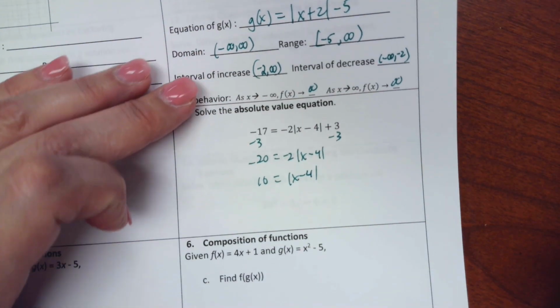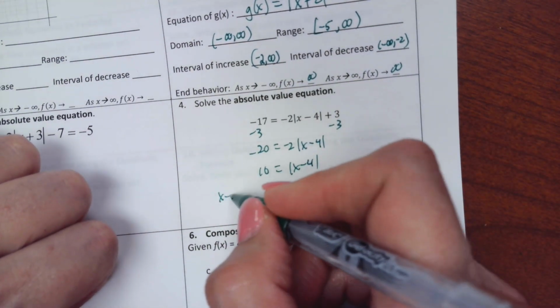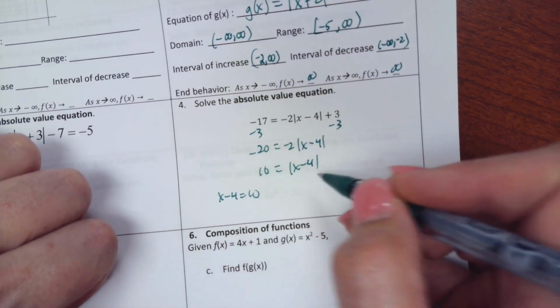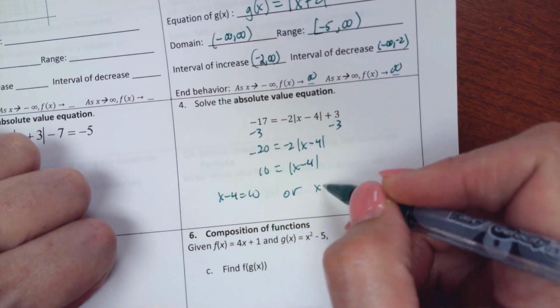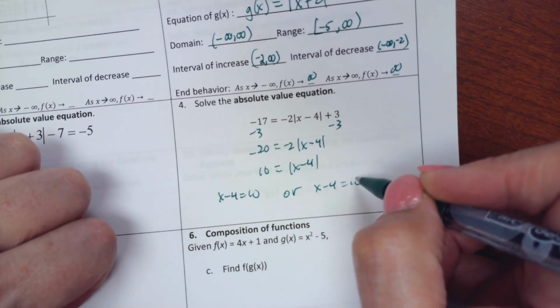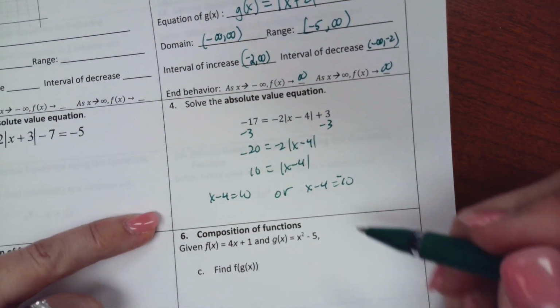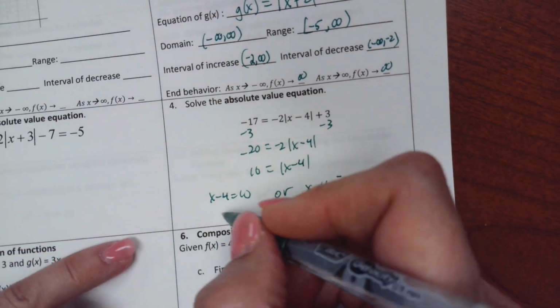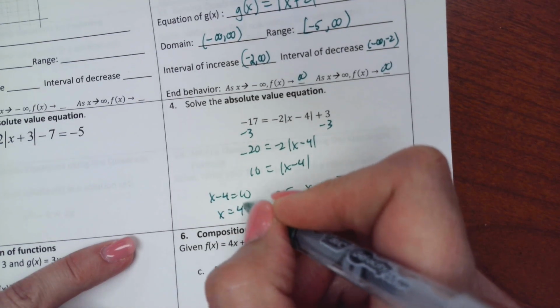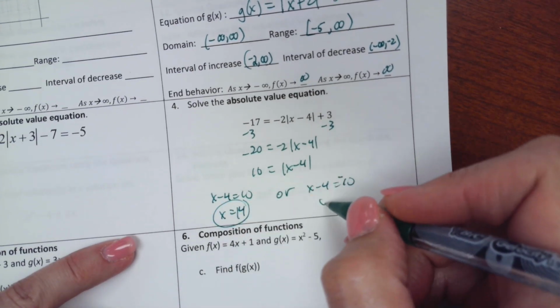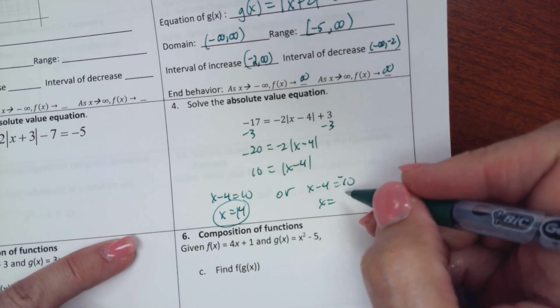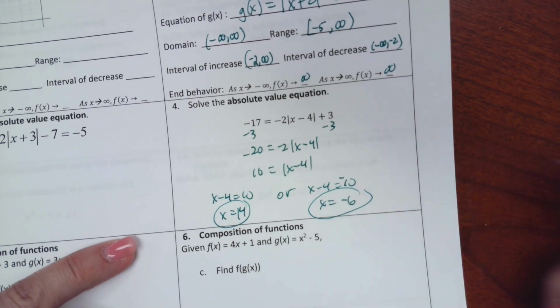All right, so now we can split it up into 2 problems. One of them is x minus 4 equals 10, the original problem, and the other one is x minus 4 equals -10. You don't know if it was positive or -10, because the absolute value bars got rid of it. So I got 14 here, and this one over here we get, what is it, -6.